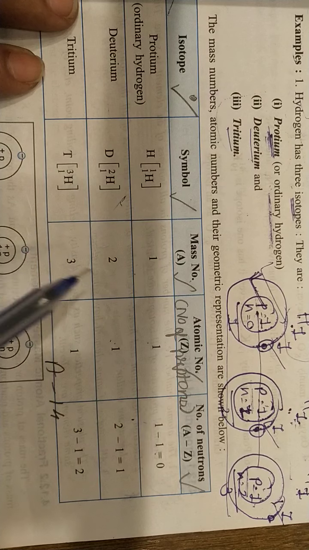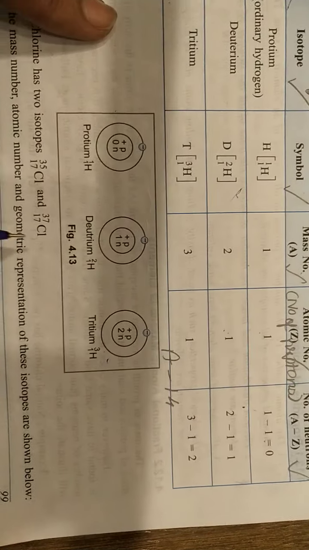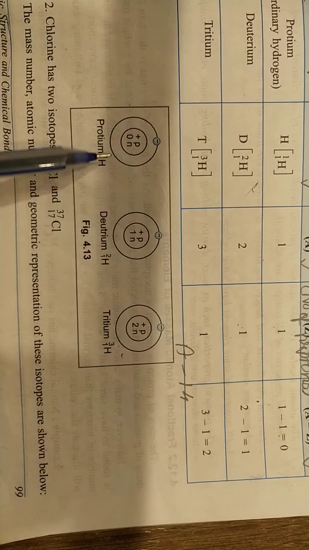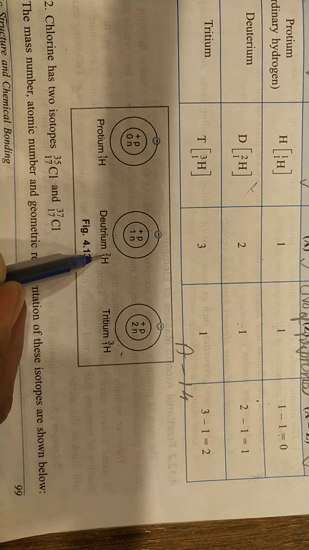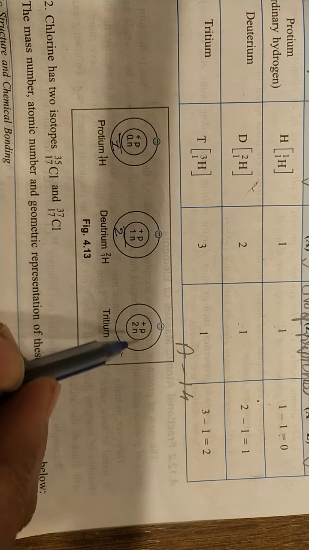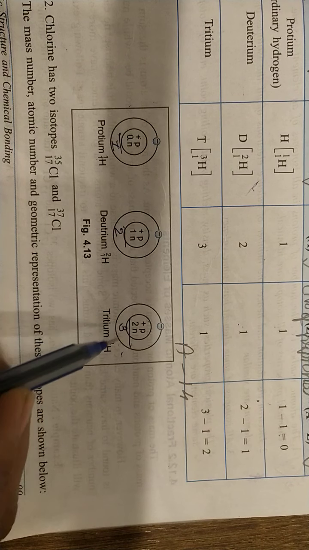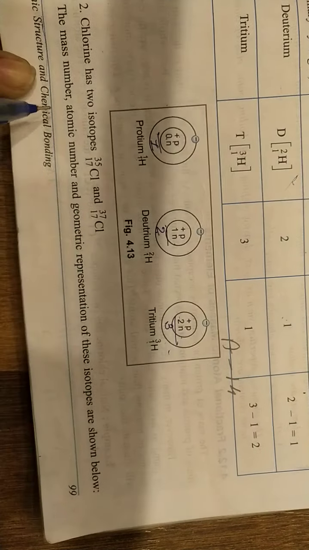So this is the configuration of protium: mass number 1, so 1 plus 0 is 1, 1 plus 1 is 2, 1 plus 2 is 3. Mass number 3, neutron number 2; mass number 2, neutron number 1.